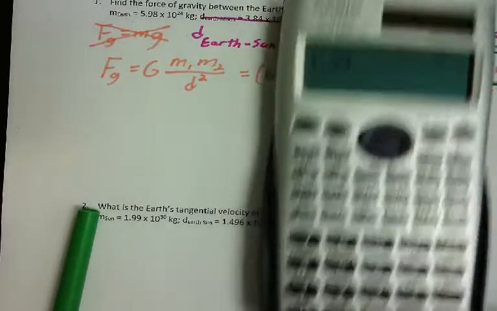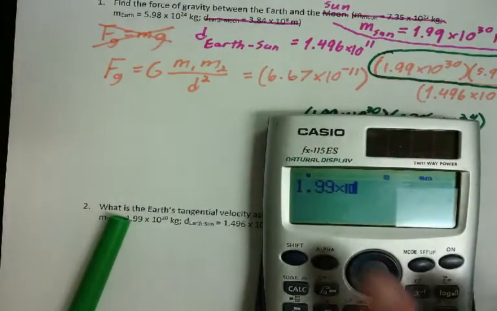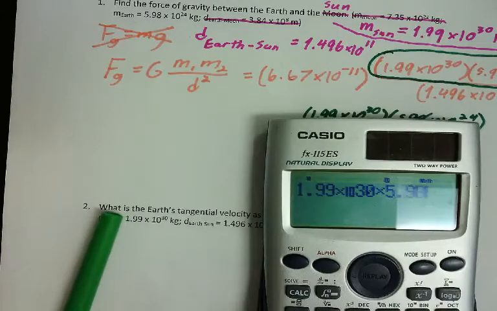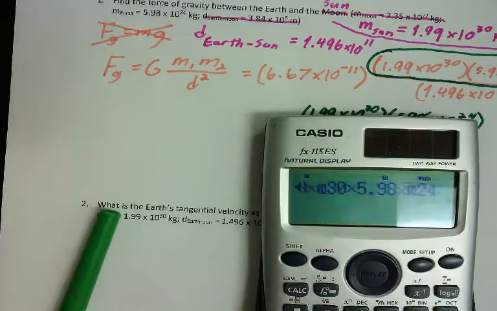Hit that times 10^x button here at the bottom. There it is, times 10. Great. Then you put in the power, 30 times 5.98. Hit that times 10^x, 24. Same thing.